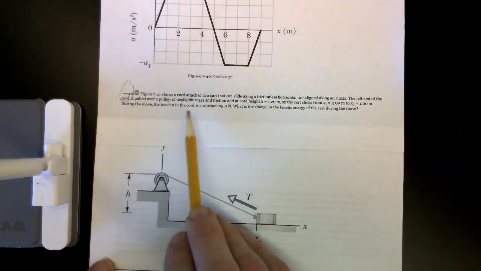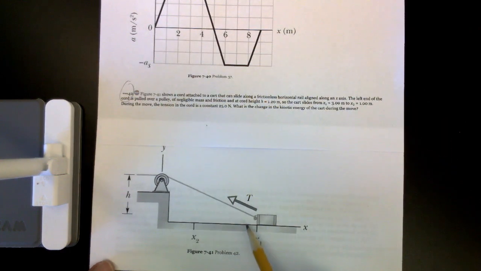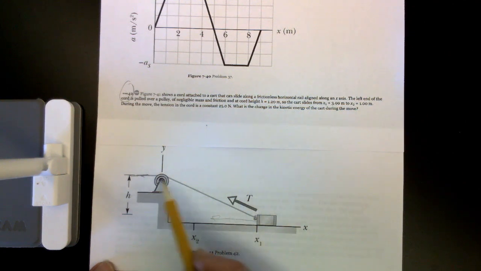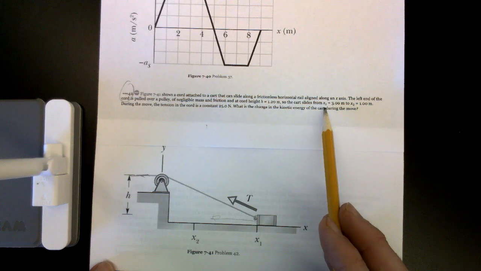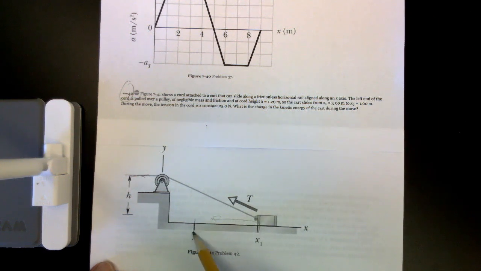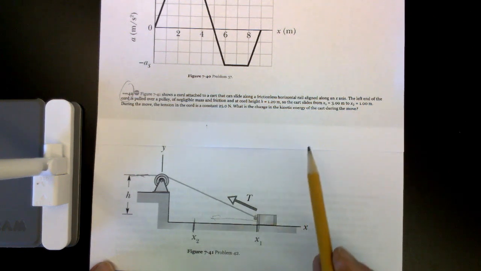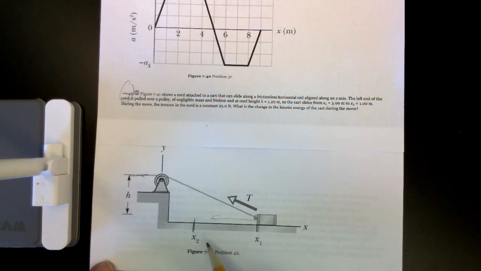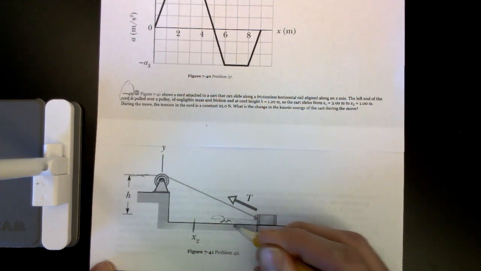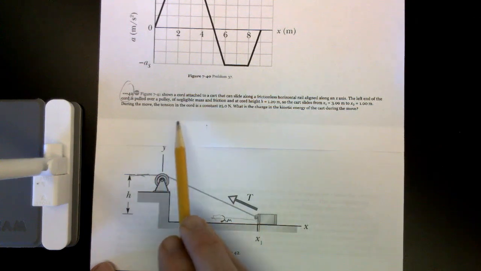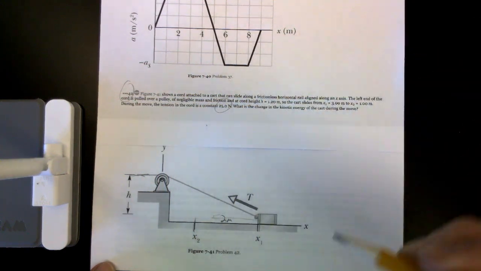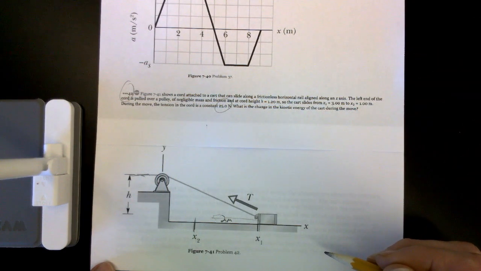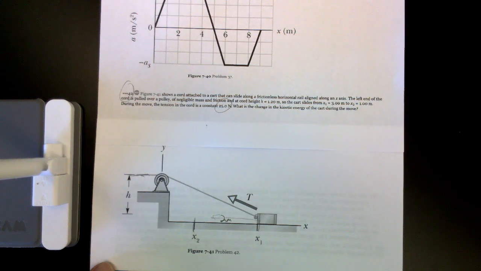A cord attached to a cart that can slide along a frictionless rail along an x-axis. The left end of the cord is pulled by a pulley. So the cart moves from x equals 1 to 3. So this is a distance of 2 meters. And during the move, the tension in the cord is a constant 25 newtons. What is the change in the kinetic energy of the cart during the move?